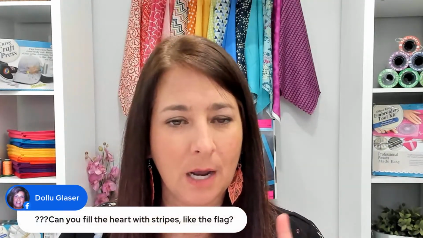Okay, so I think I've got all the questions covered. Hopefully I remember them all. And if I don't remember, so the stripes on the flag, I'm going to show that for Dalu. And then Laura wanted to know about the resize. So let's head back over and answer some of those questions, and then we'll create some manual fringe as well.